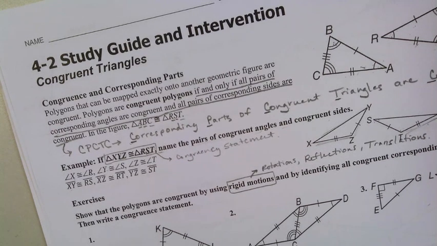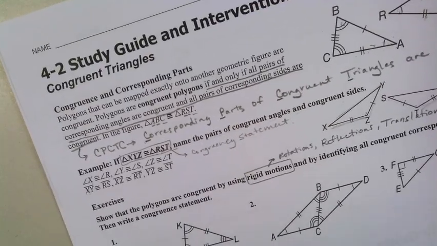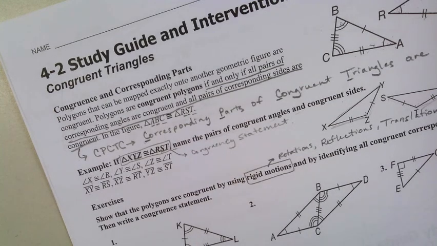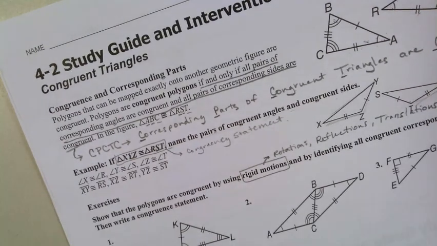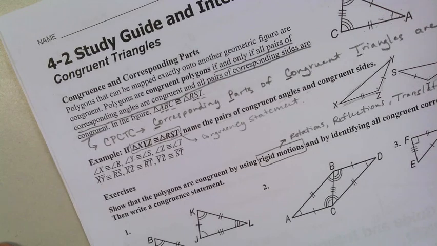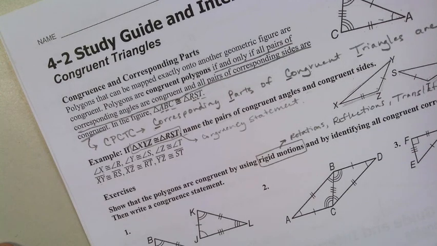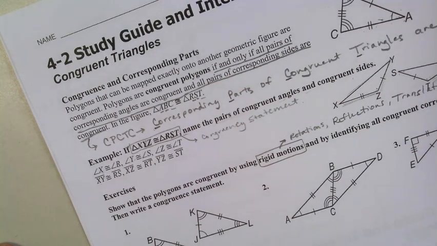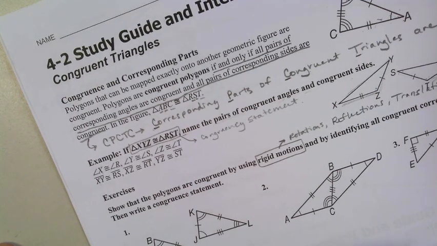So if I look at this one, number one, I'm going to say that this is just going to be a translation, okay? I can take this and slide it over and up, and I'll have the exact same figure. Now from there, if I was to mark out the corresponding parts, angle A is congruent to angle J. Again, I can see that by the congruency markings. Angle B is congruent to angle K. And angle C is congruent to angle L.